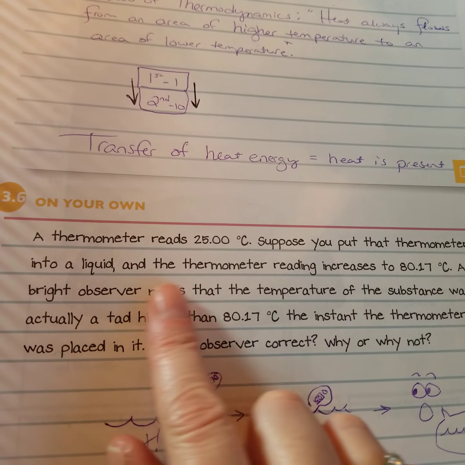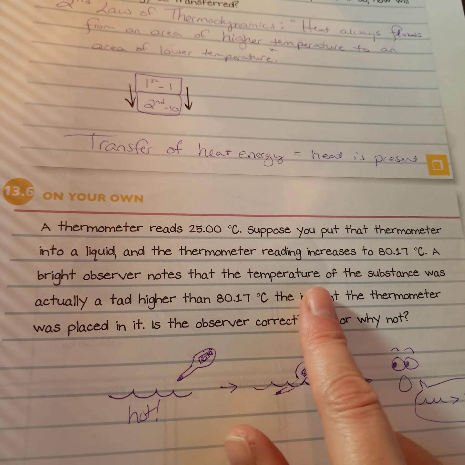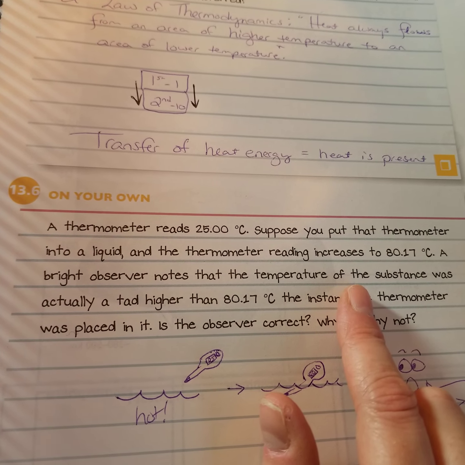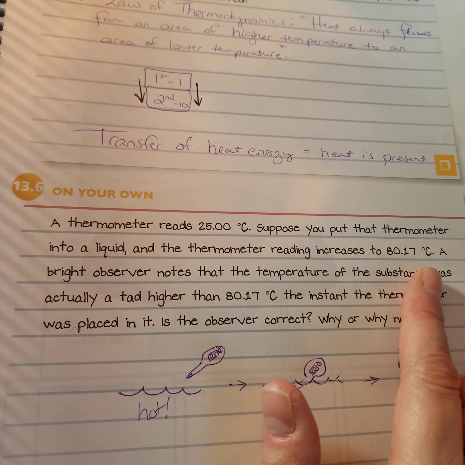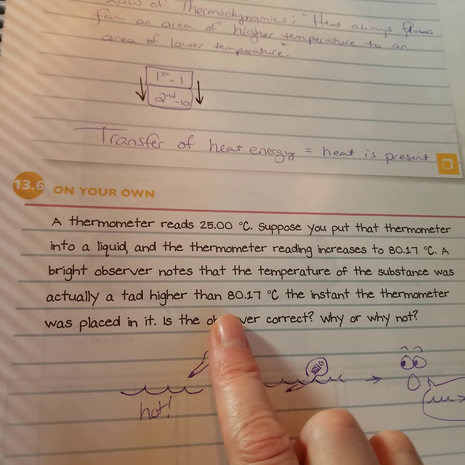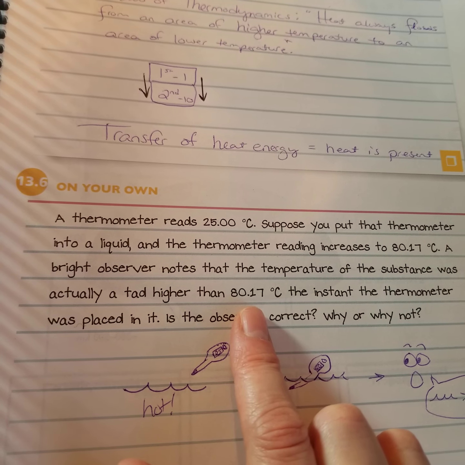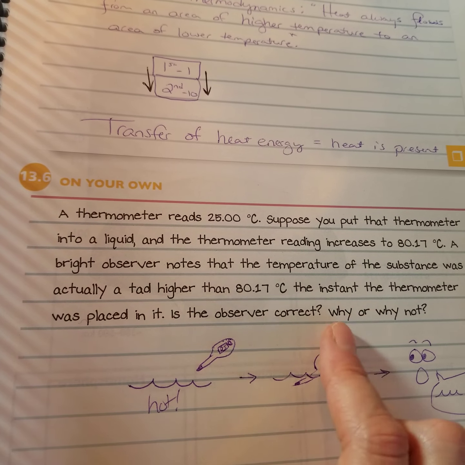The thermometer reads 25 degrees Celsius. Suppose you put that into a liquid, and the thermometer reading increases to 80.17 degrees Celsius. And somebody says, wait a second, that was actually higher than that the second you put the thermometer in it. Are they correct? Why or why not?